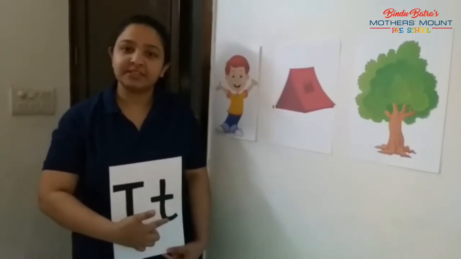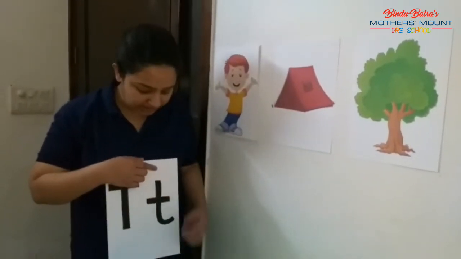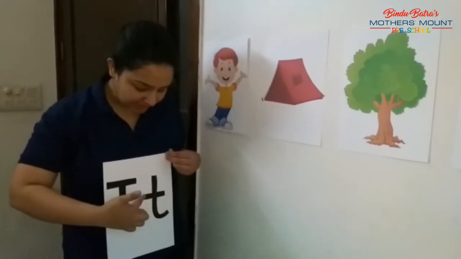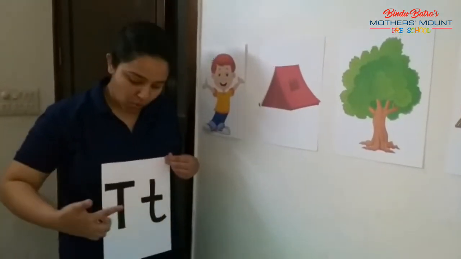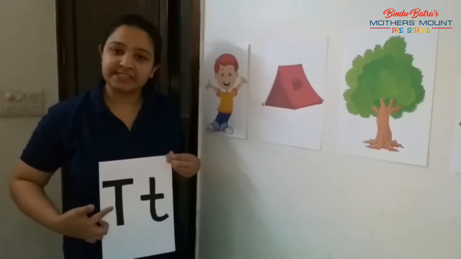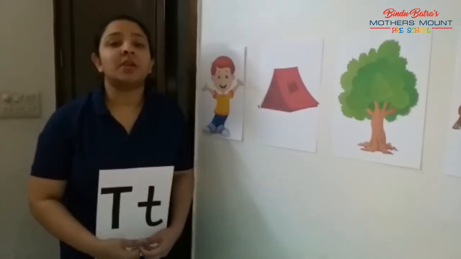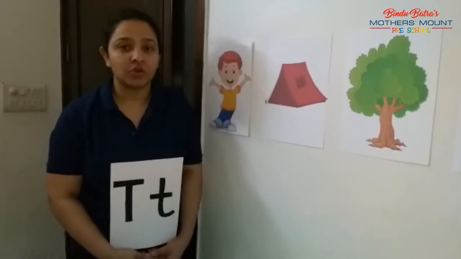T, T, T. How do we make a T? A standing line, a small curve and a sleeping line. What does T say? T says T. T, T, T. Now let's all listen to a story.